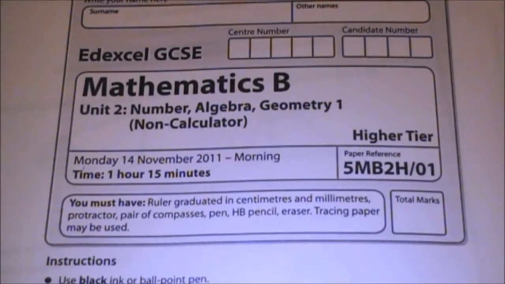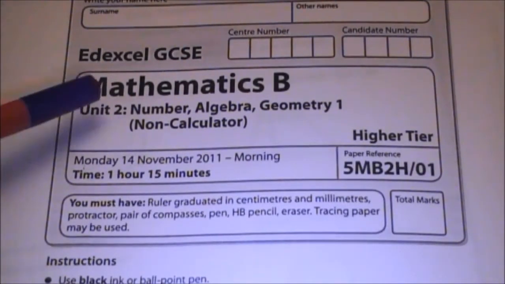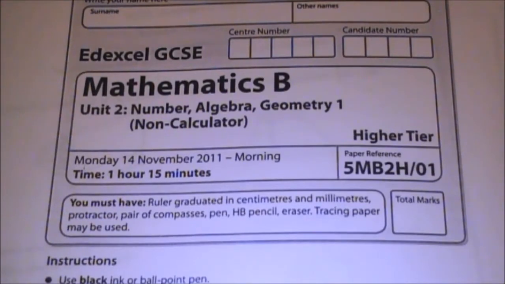This is the November 2011 Unit 2 paper, number, algebra and geometry. Question 1 is an add-in fractions with different denominators question.